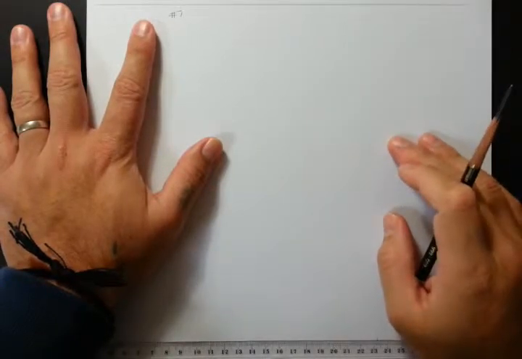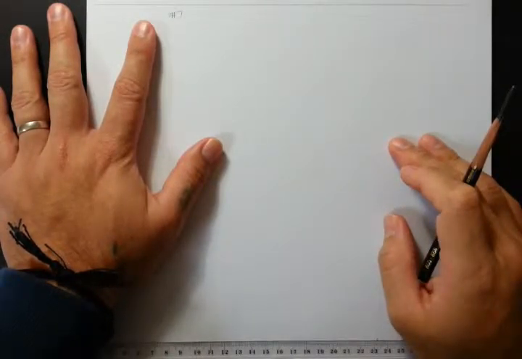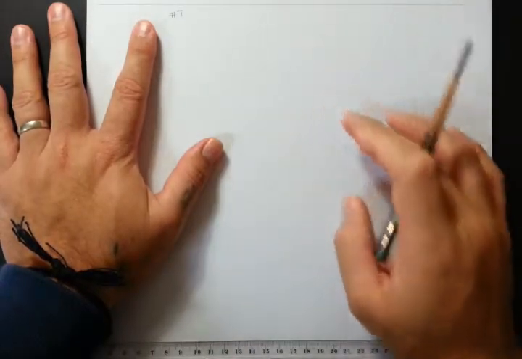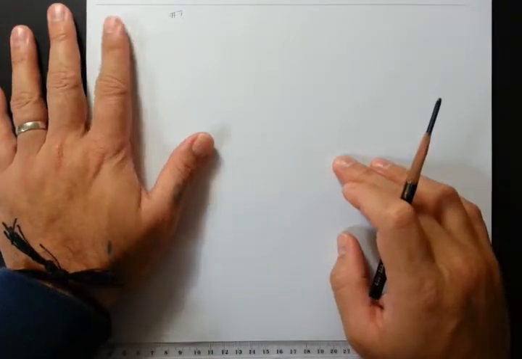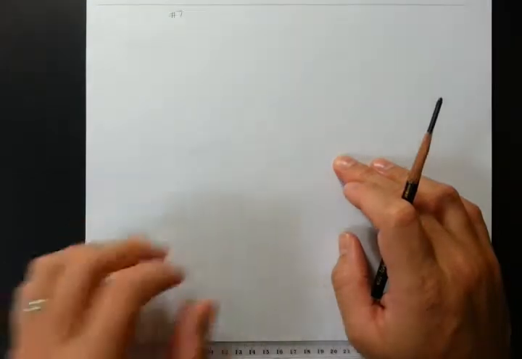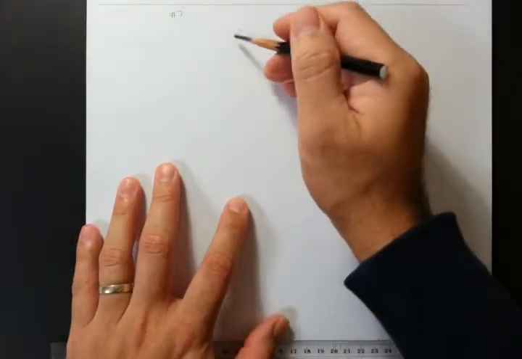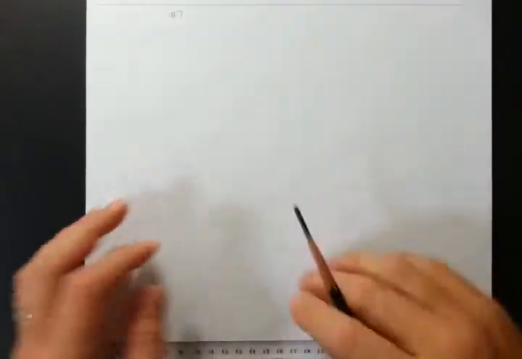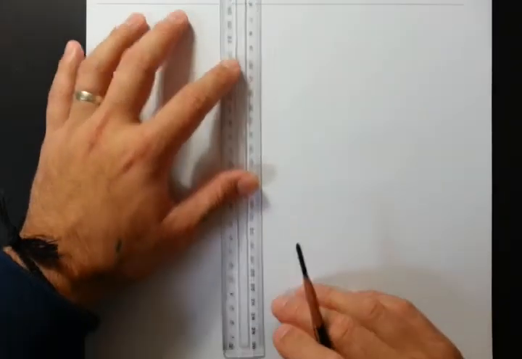So previously we were looking at the proportions of the human figure and how big they are in relation to one another. So what we're gonna do is go through it again really quickly. If you want, you can use your ruler.